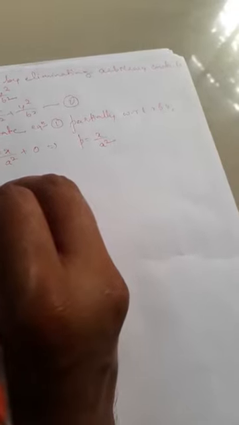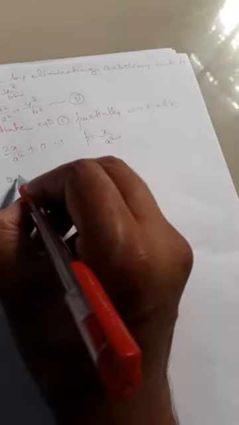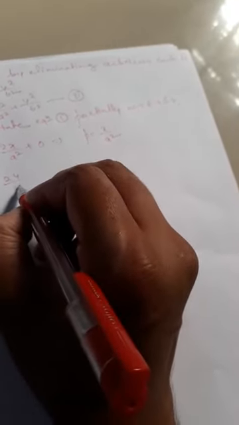Similarly with respect to y, 2 dou z by dou y equal to 2y divided by b square.